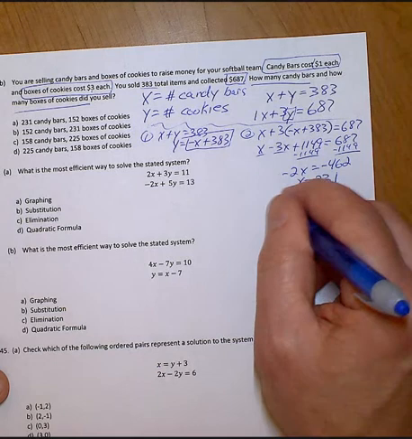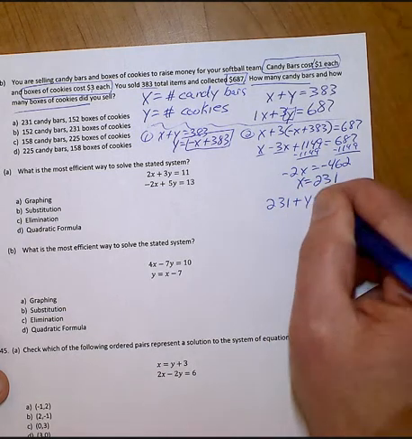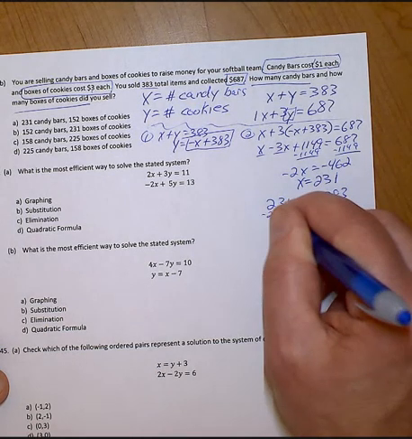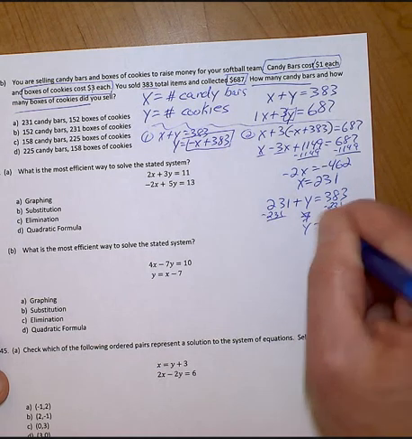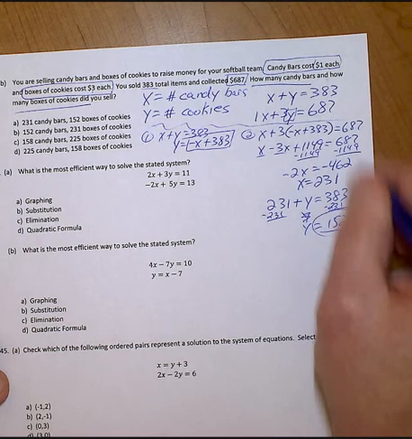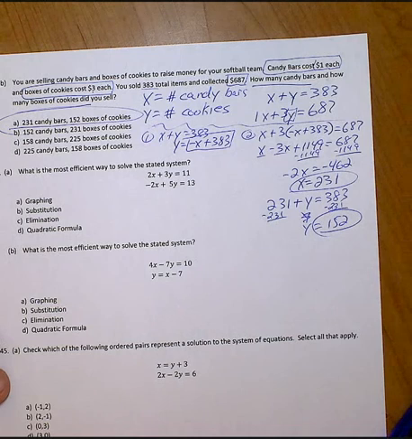I could say 231 plus y equals 383. I'm going to subtract 231 from both sides, and I get y equals 152, which is choice A. Okay, on to the next video.